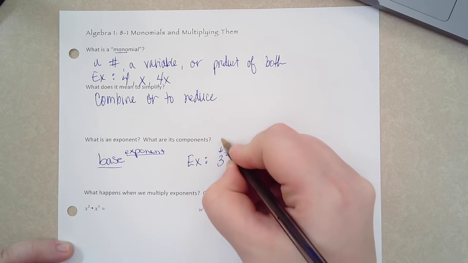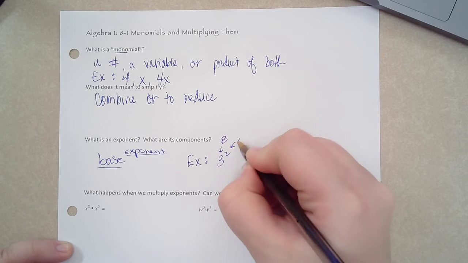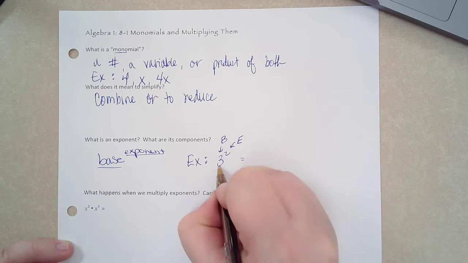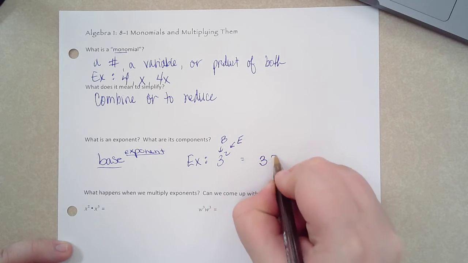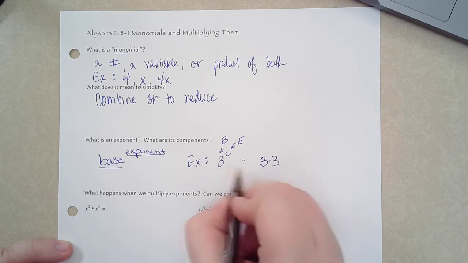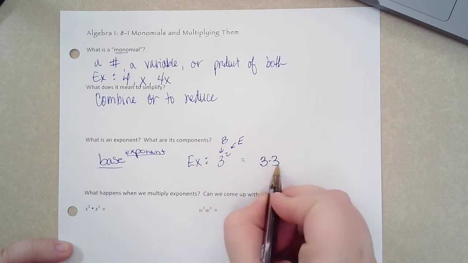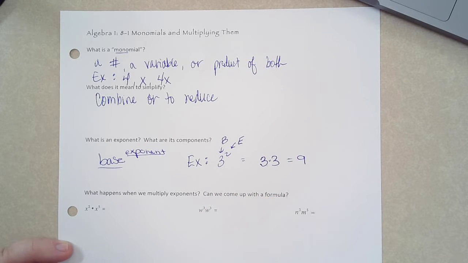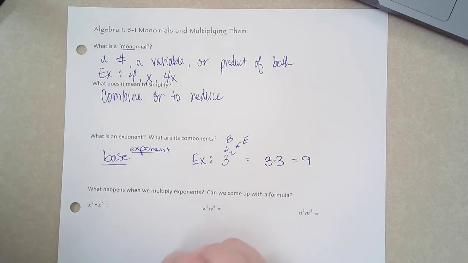This is the base, this is the exponent. If we write this out, what this means is that we're going to multiply 3 by itself as many times as my exponent says. So I put my base and then I put it 2 times, and then I simplify. 3 times 3 is 9. So my final answer for this exponent would be 9.